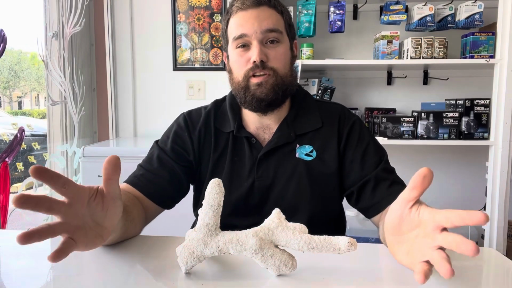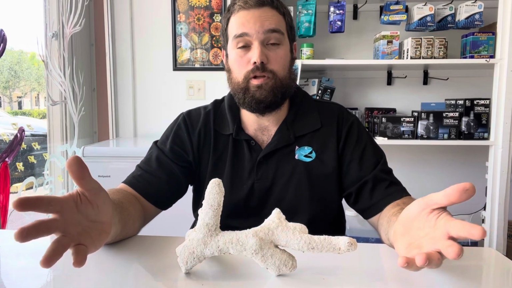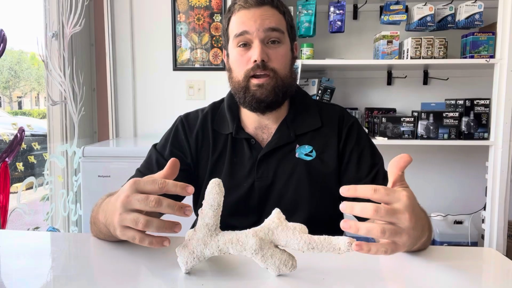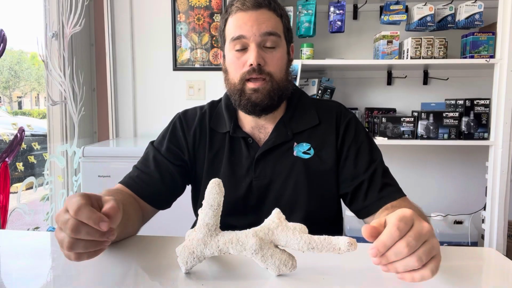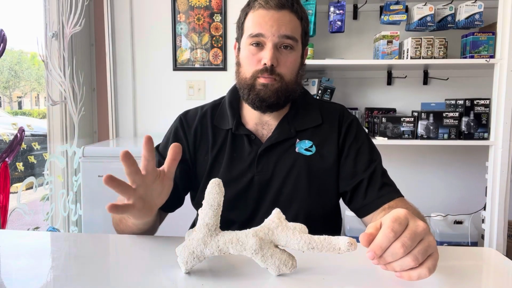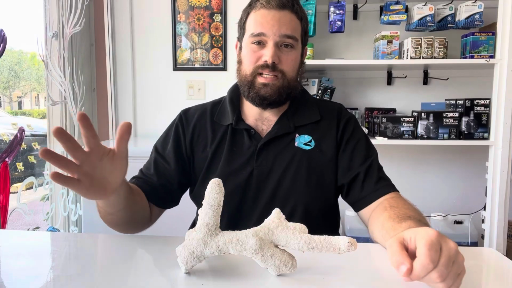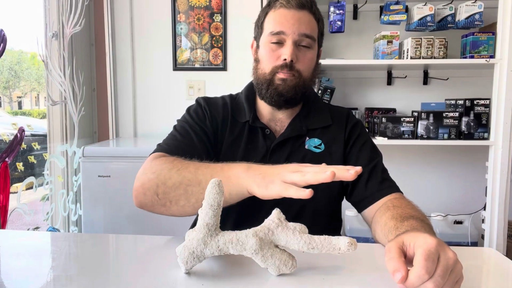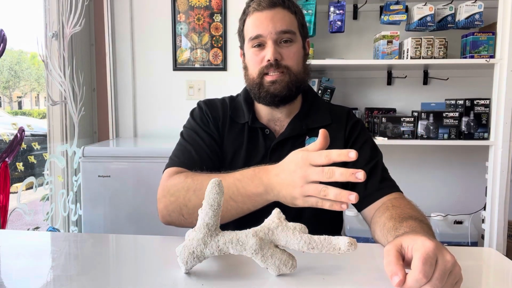All right, so I want to give you a visual representation of what proper flow looks like. So we have a rock here. We can imagine this is part of our aquascape, and the water movement that you're looking for should be something like this, okay? So about that speed, all right? A couple inches a second is pretty good for corals.